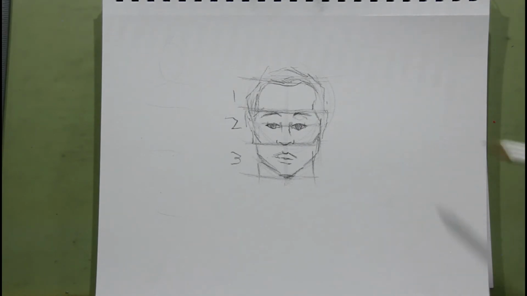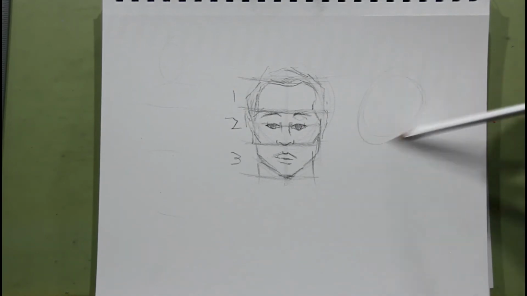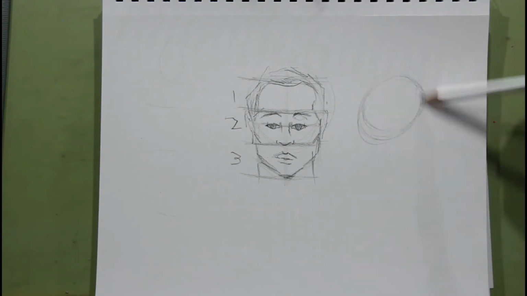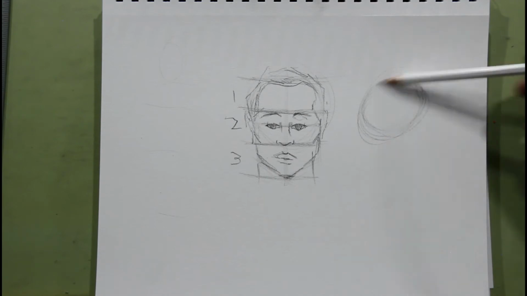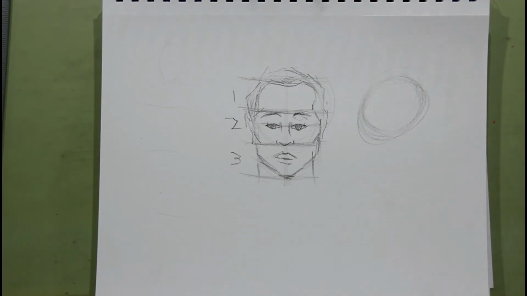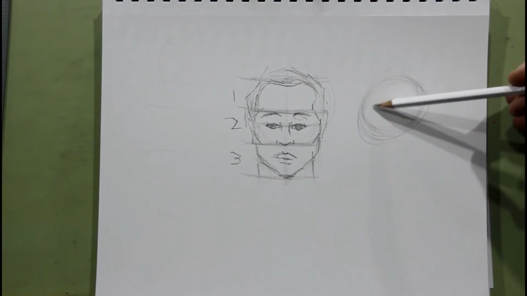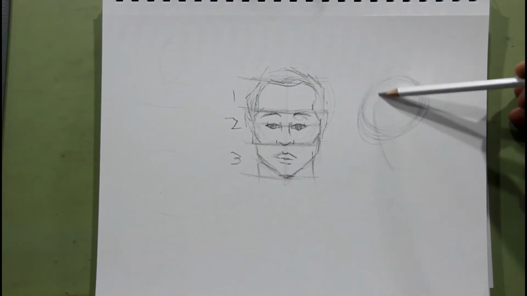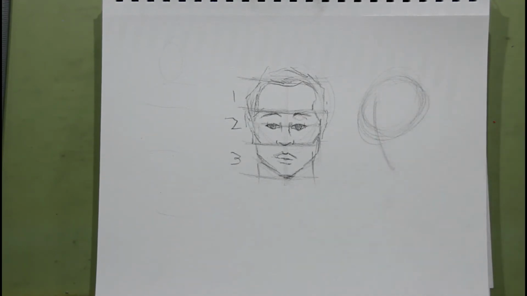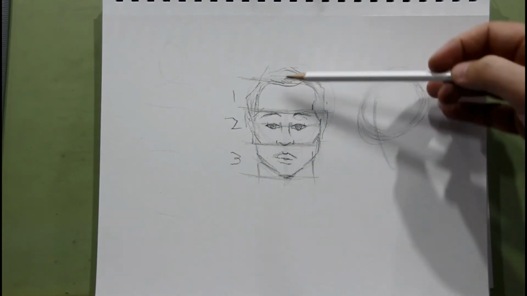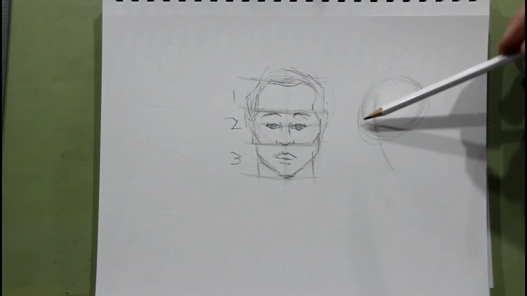And this is going to be true even if the head is not facing forward. Generally with the head, I'm going to start with this cranial section, which is what holds the brain. The first thing I'm going to do is try to find the center line of the face that goes right down the middle.